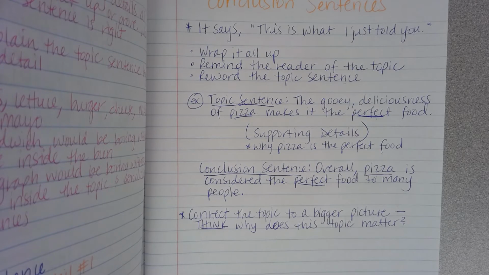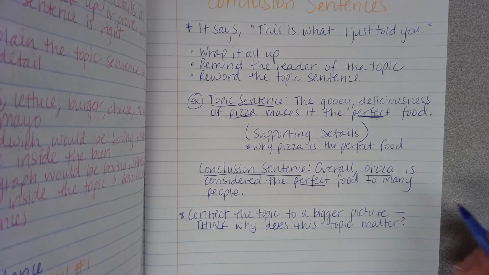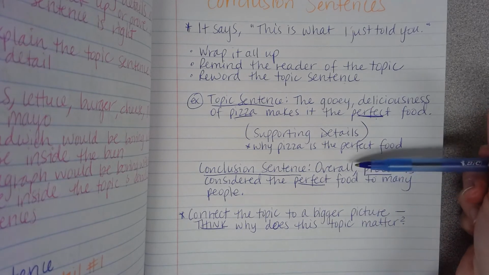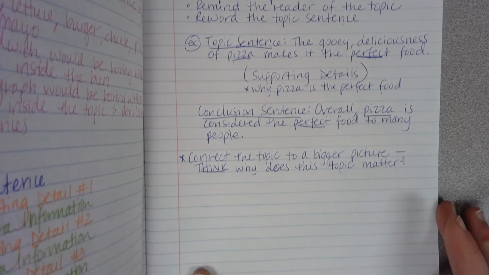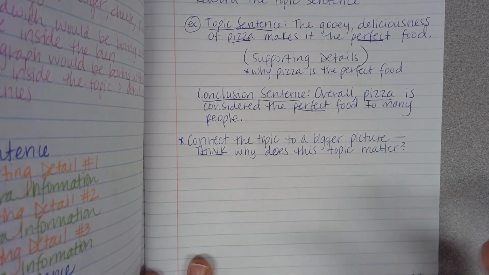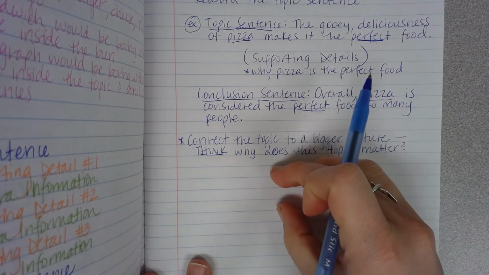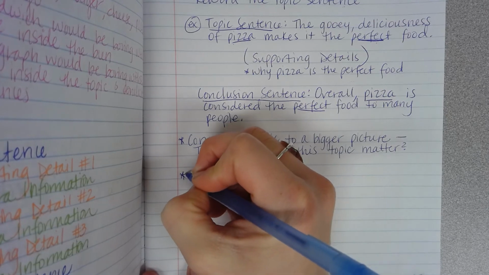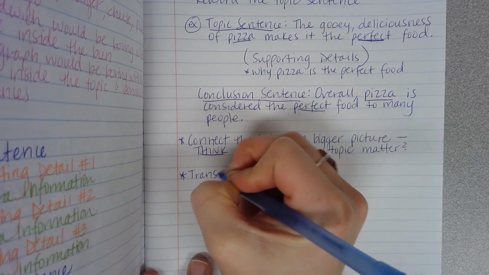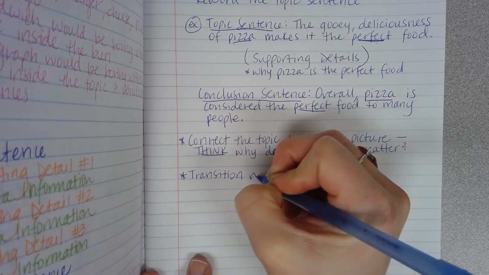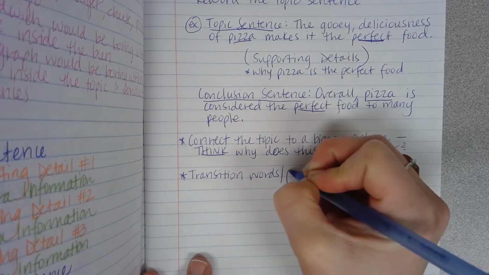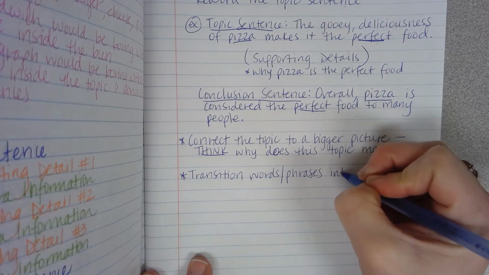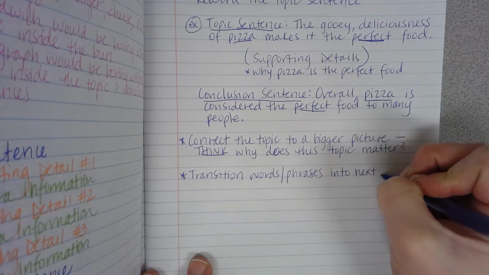And then most of the time, you're going to be transitioning from one paragraph to the next. A lot of the times, you will have a transition word in your conclusion sentence to connect the paragraph you just wrote to the next one as well. So a lot of them have transition words or phrases into the next paragraph.